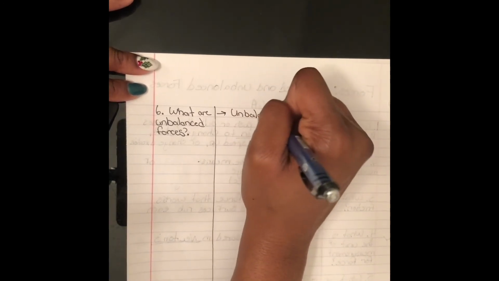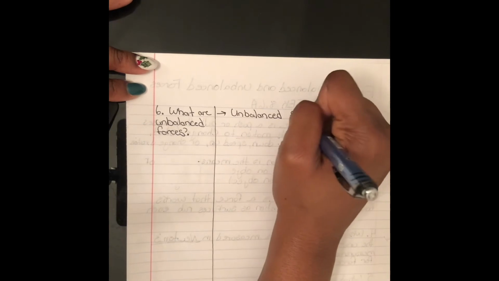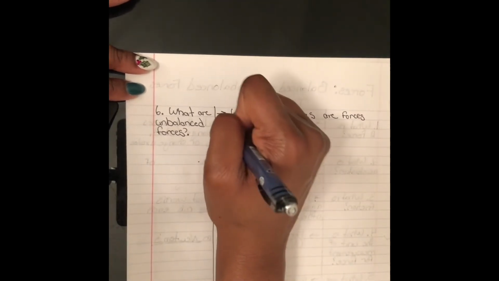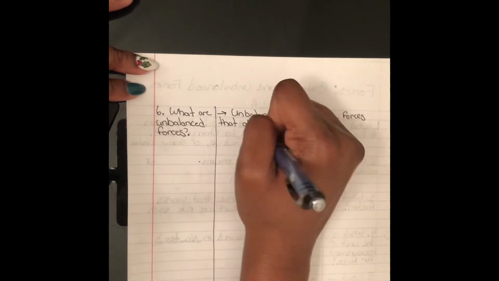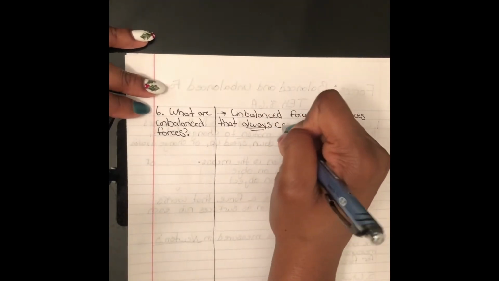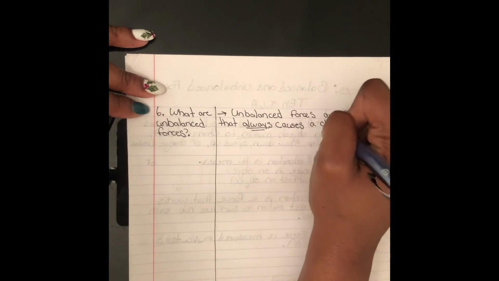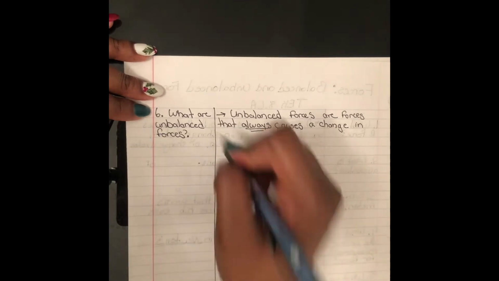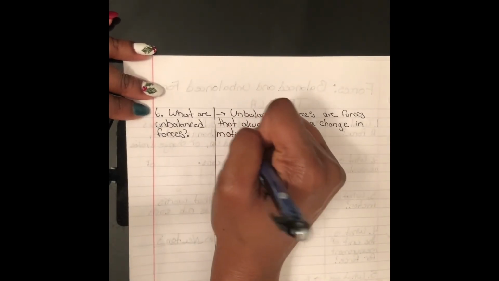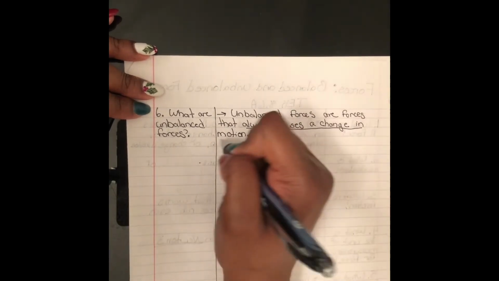Unbalanced forces are forces that always, so the opposite of balanced forces. These forces always, underline always, cause a change in motion. Underline, causes a change in motion.